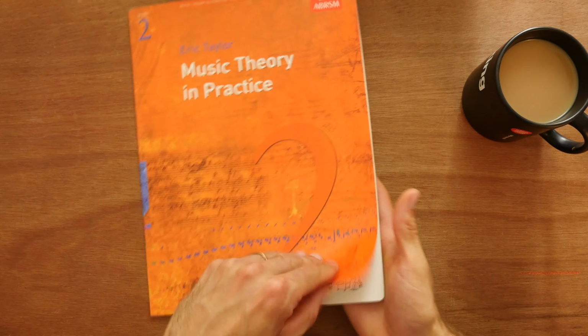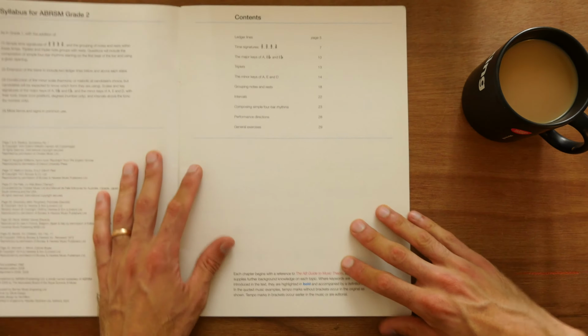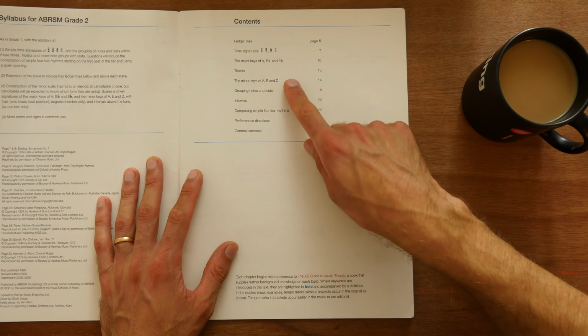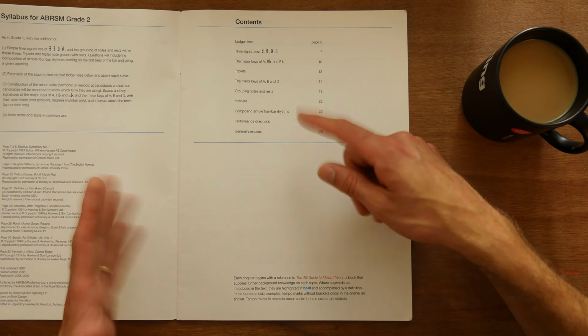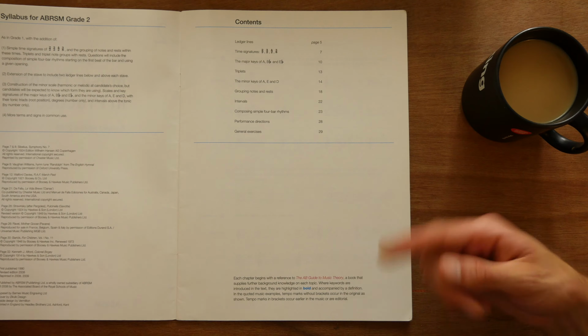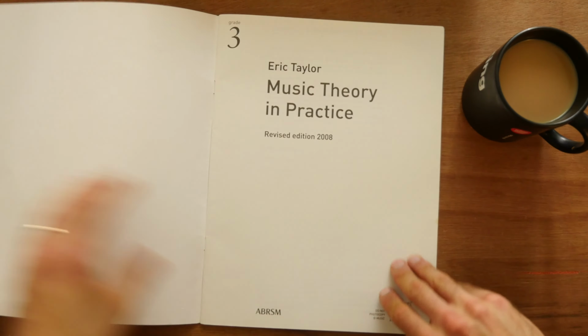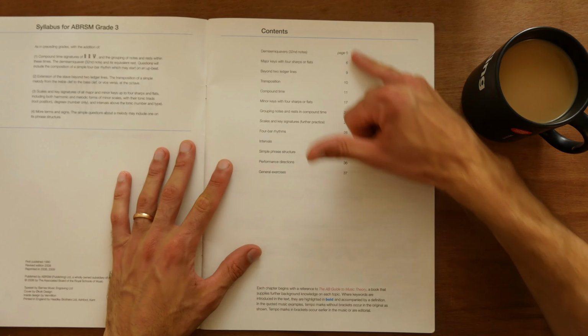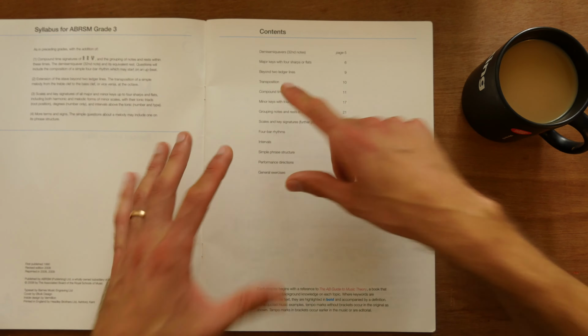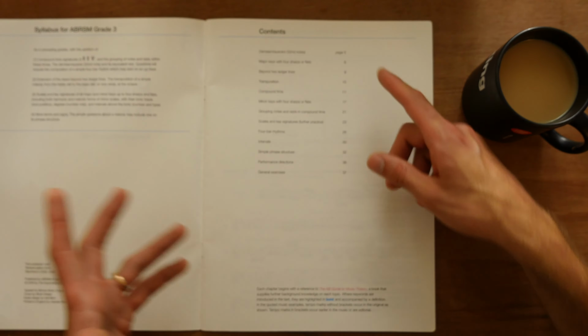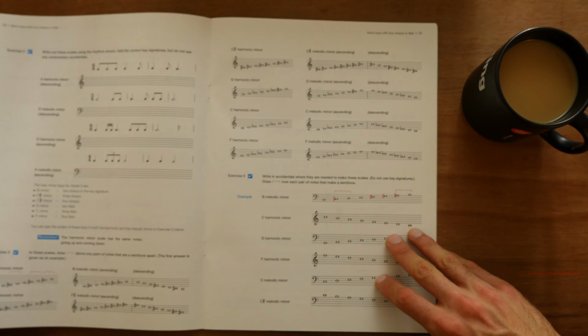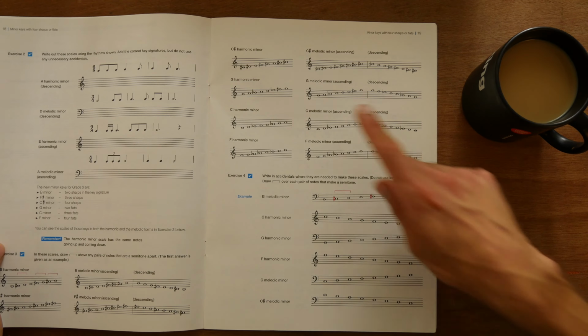Book 2, same idea, but we're dealing with other time signatures, some different key signatures, groupings of notes and rests, intervals. It revisits every topic, every grade in a little bit more detail. As I said before, by the time you reach grade 3, the 3rd book, we're into 32nd notes, some more complicated key signatures, some transposition stuff, melodic minor, bear in mind that's classical melodic minor.